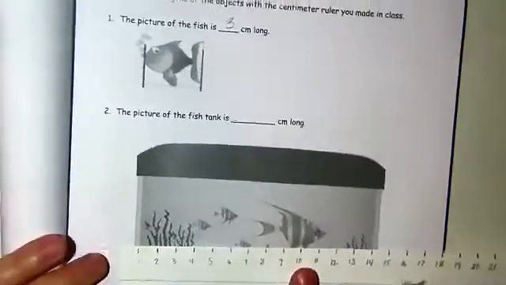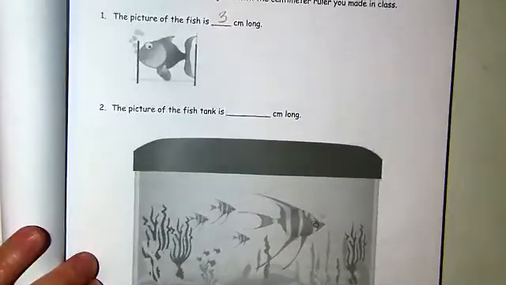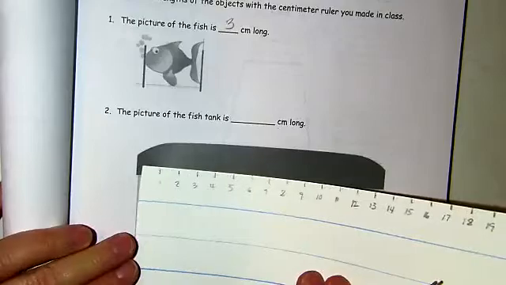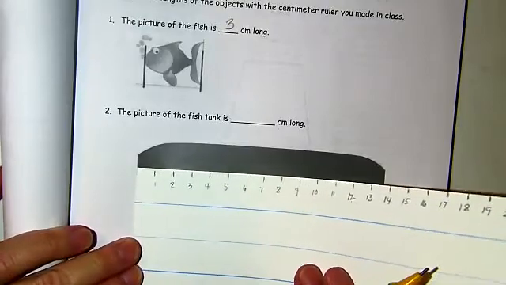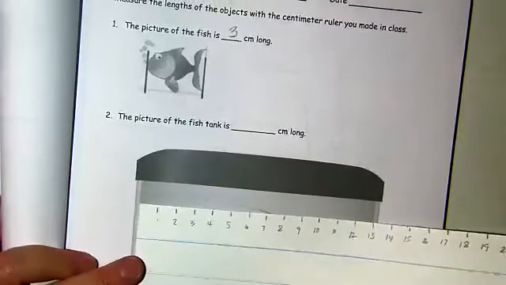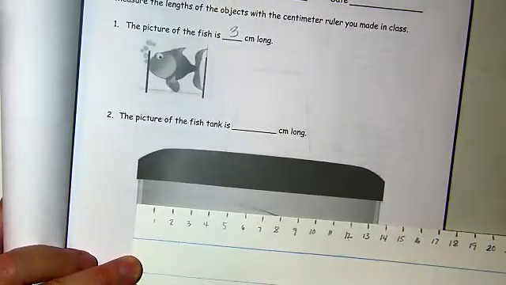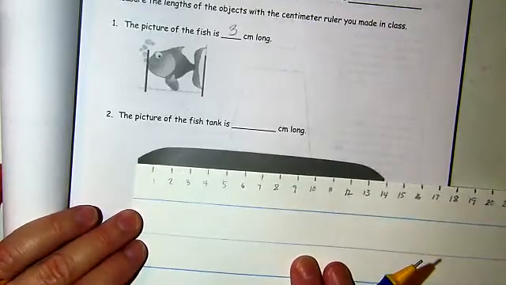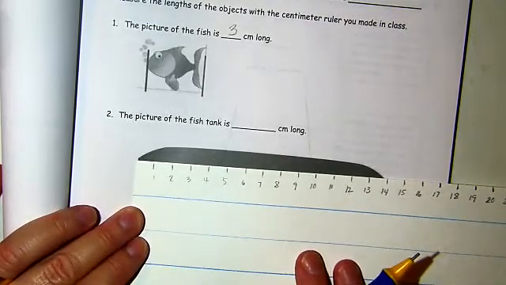So now we have a fish tank. So again, you're going to take your centimeter ruler. You're going to line up one side, and you're going to line it up with the other side.